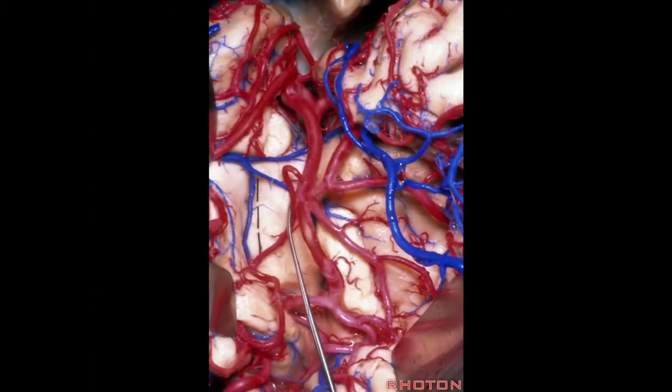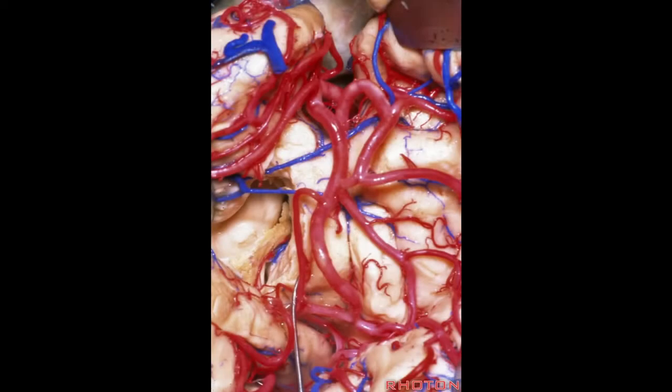In the approach as it was initially described, the incision is here behind the limen and the inferior limiting sulcus. And you come through this area at a depth of about 8 millimeters. You enter the temporal horn.